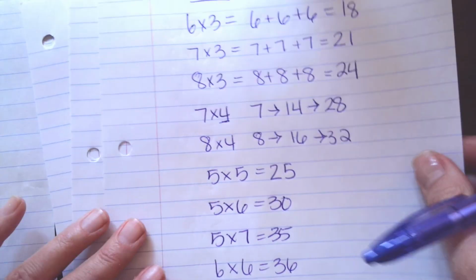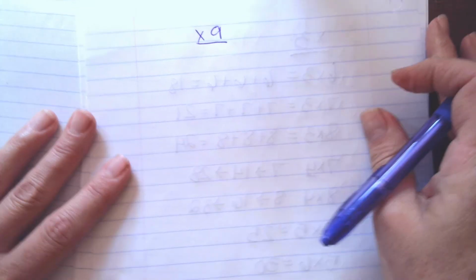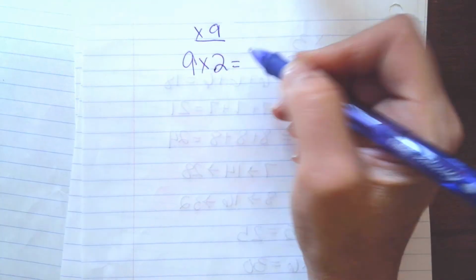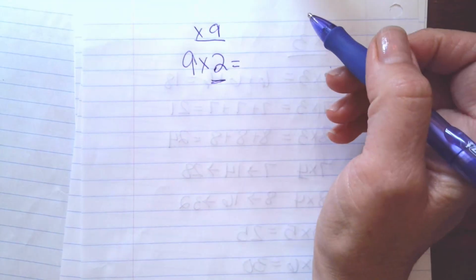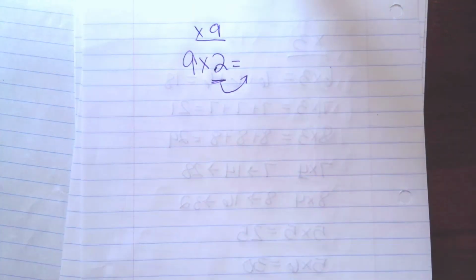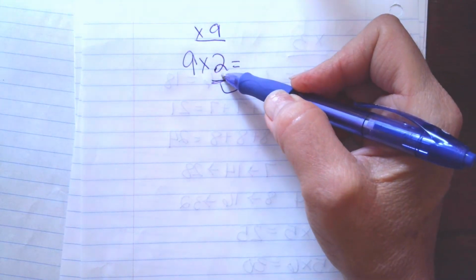Now we're going to go to our times 9. So our times 9 strategy is a little tricky at first, but then it's going to start to make more sense. So if I have 9 times 2, my first digit in my answer is going to be 1 less than the number that I'm multiplying by 9. So in this case, I'm multiplying 9 by 2. So what's 1 less than 2?